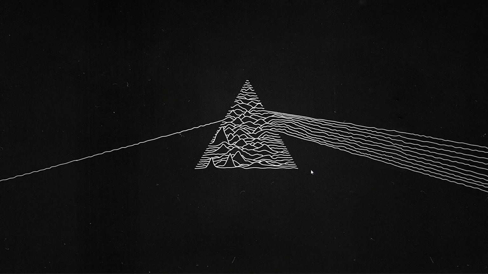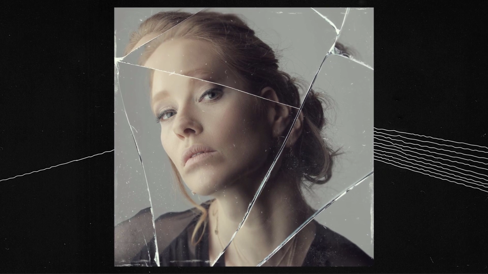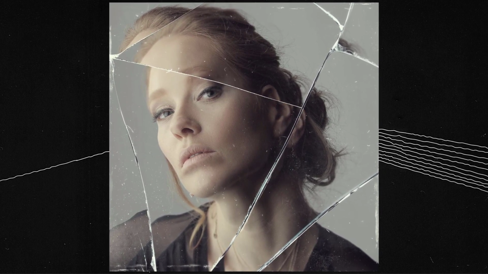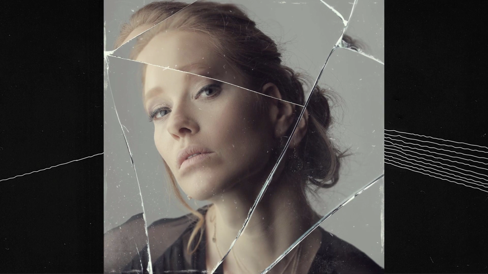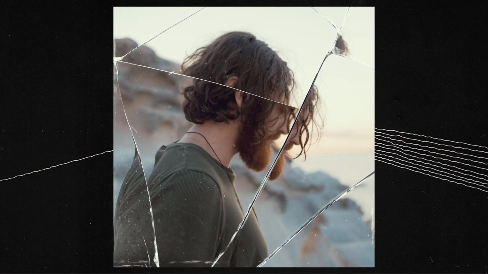Hello everyone, in today's tutorial we'll see how to create this really cool broken mirror effect that you can see in here using Adobe Photoshop. And then we'll see how to apply the same effect without having to repeat the whole process again.